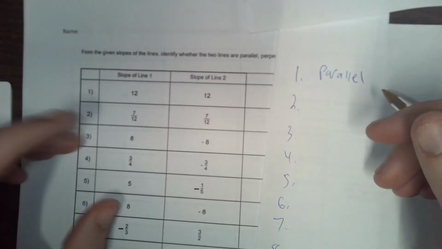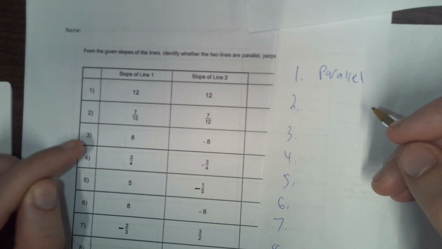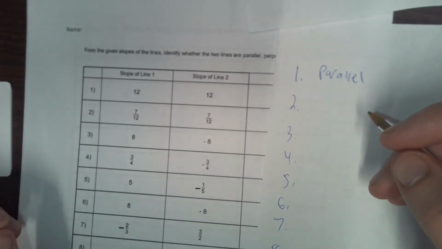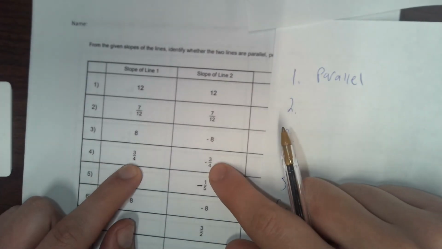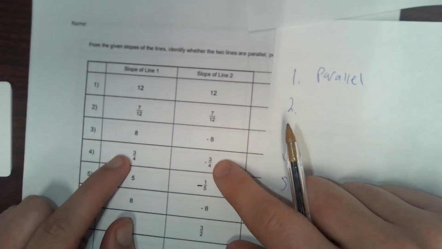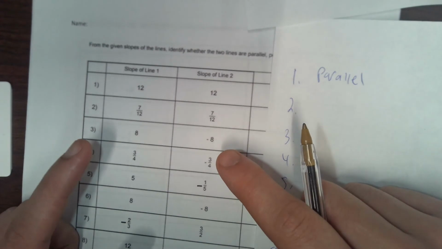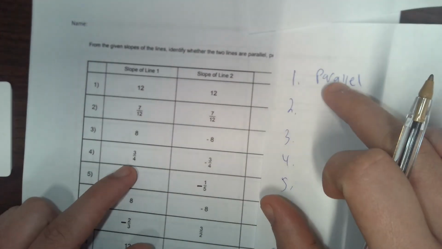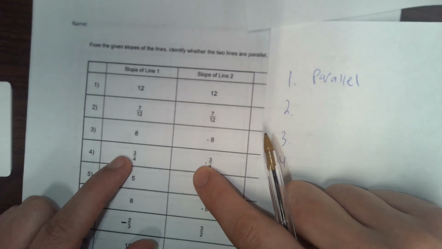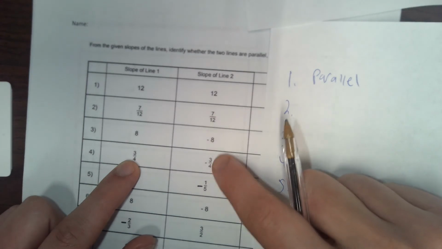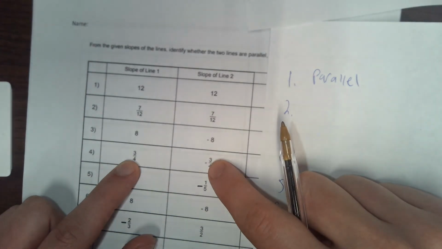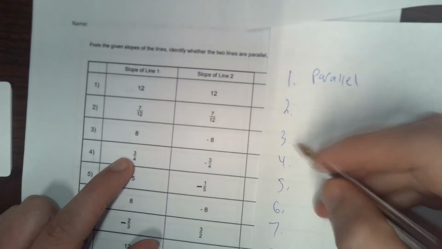Now, let's look at number 4. We have 3 over 4 and negative 3 over 4. These are opposite, and then 3 over 4 is the same as 3 over 4. They're not parallel because one's positive and one's negative, and they're not perpendicular because this one is not flipped. If this was negative 4 over 3, that would be perpendicular. But because it's not, number 4 is neither.